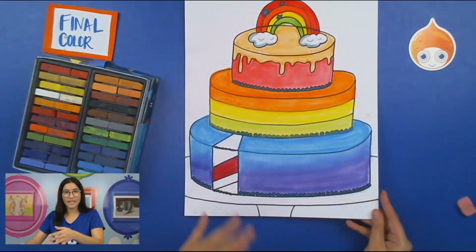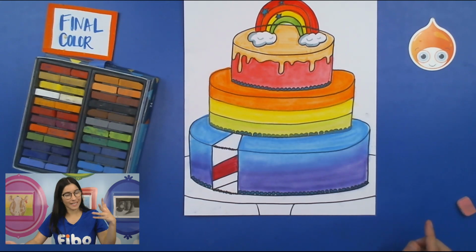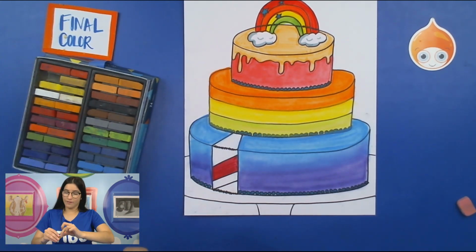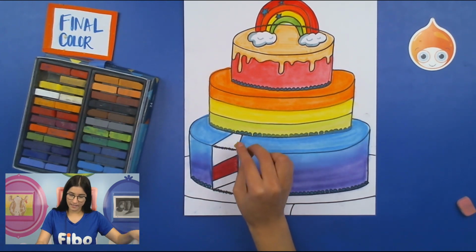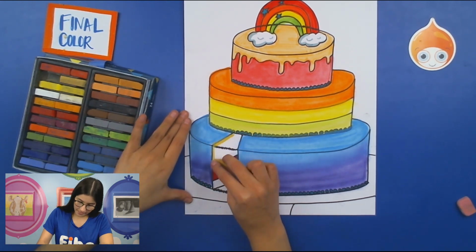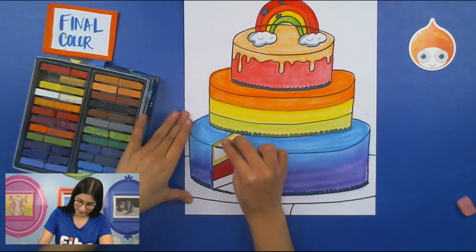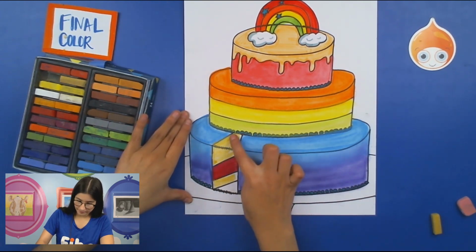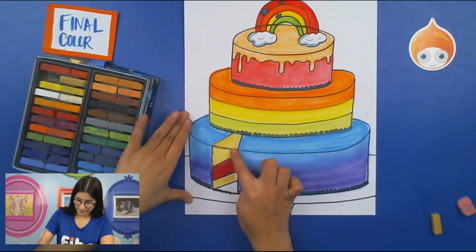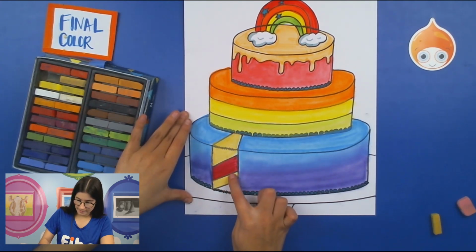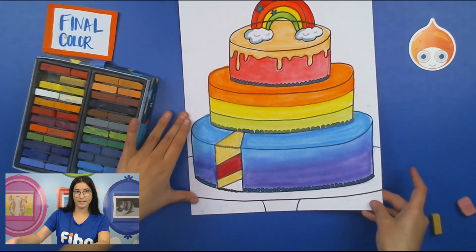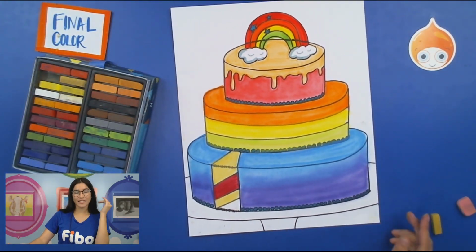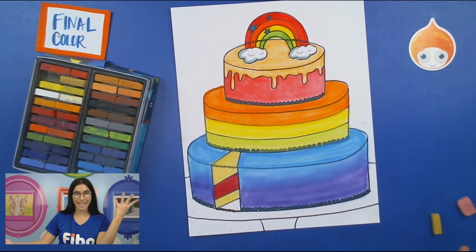So I'm going to use like a yellow or maybe just like a light tan color. And I'm going to go inside where that slice of cake is. Add a little bit of tan here where I want my vanilla cake to be showing. Blend that in. Dust off that extra dust. And now my cake looks like a real actual cake.